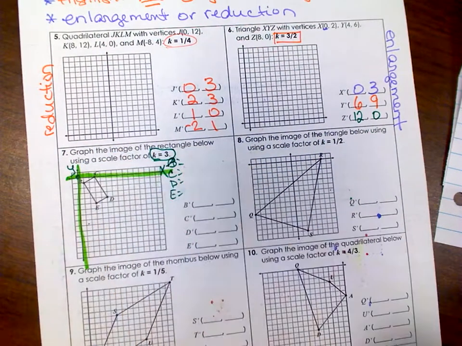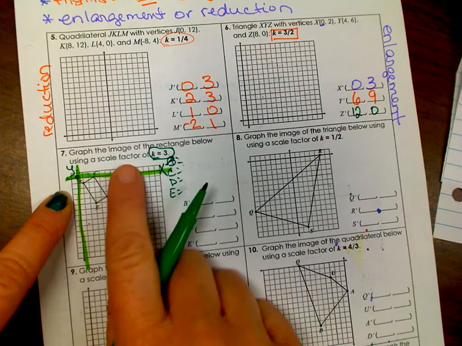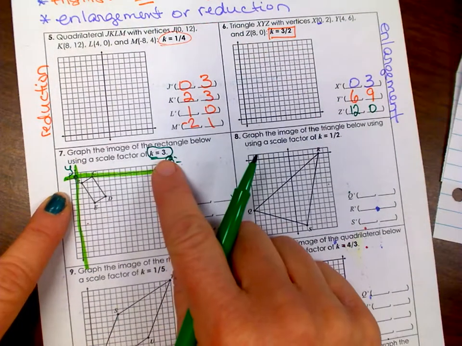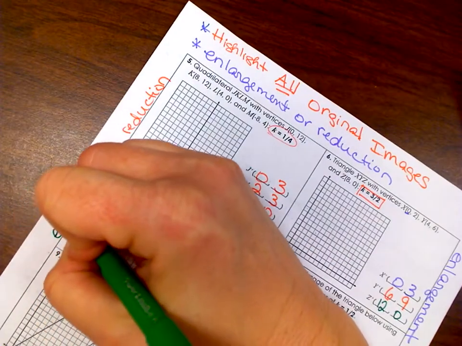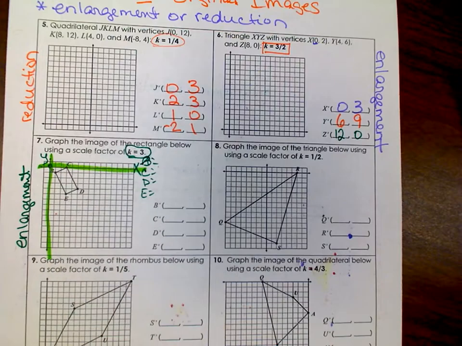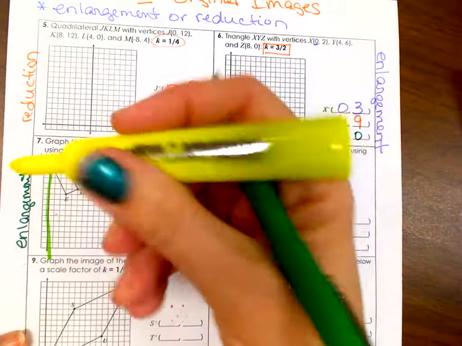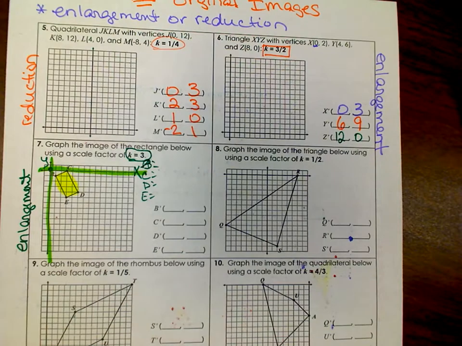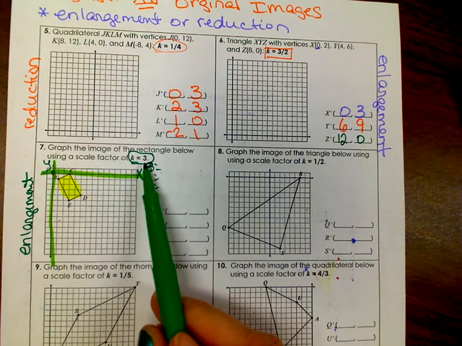So all this is going to be a positive, negative, positive, negative, positive, negative. Those are going to be your originals. And since it's a whole number, it's going to be an enlargement. We're going to highlight our original figure, and when you get your original coordinates, you're going to multiply them by 3.